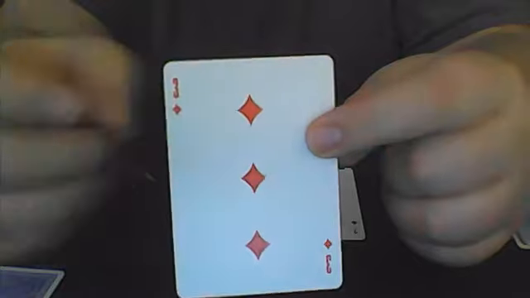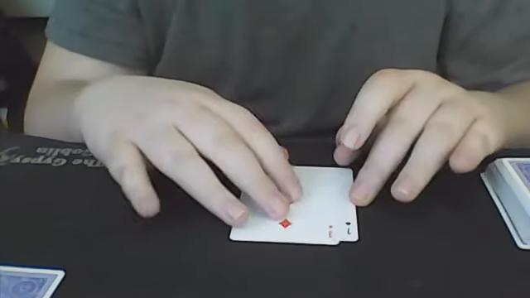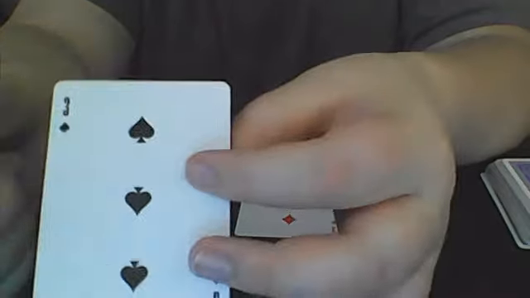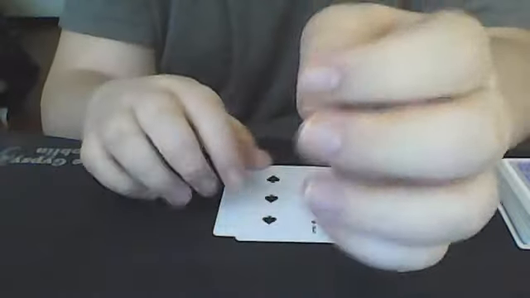So the value will be 3. So if we put these together, we have the 3 of spades. And then you can actually recap the whole trick if you would like. You can take the direction back to your prediction, and when they turn it over, they will see that it is the 3 of spades matching.